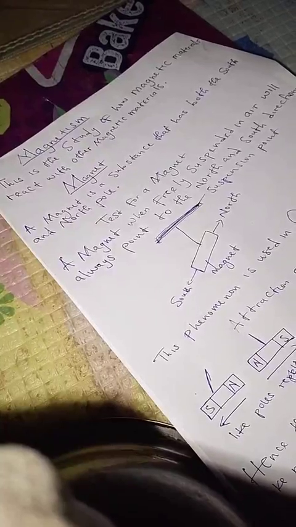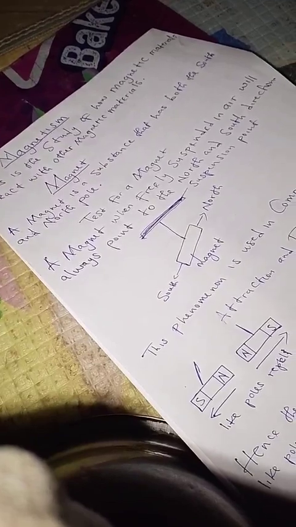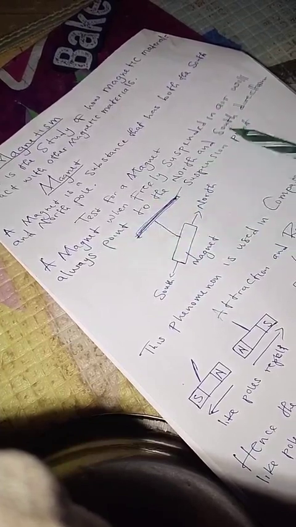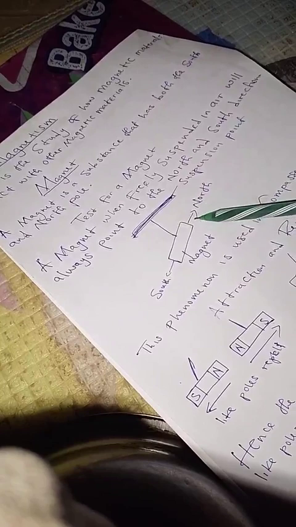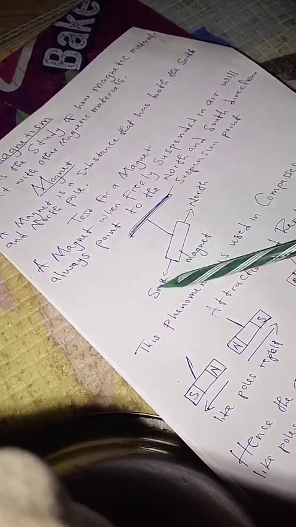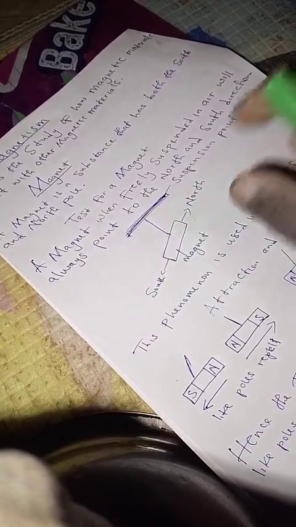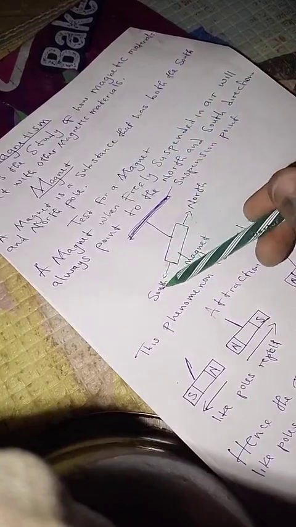Now, how do they test for a magnet? It is always known that a magnet, when freely suspended in air, will always point in the north and south direction. As you can see from the drawing, the magnet will always be pointing to the north as well as the south. Even if it is rotated, it will rotate until it rests in the north and south direction.